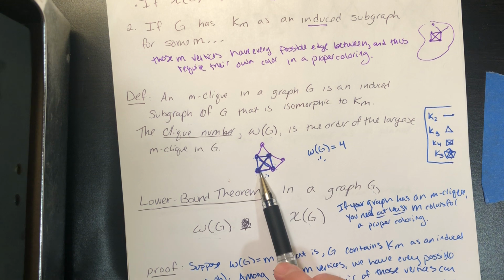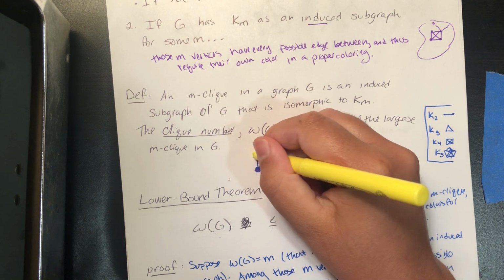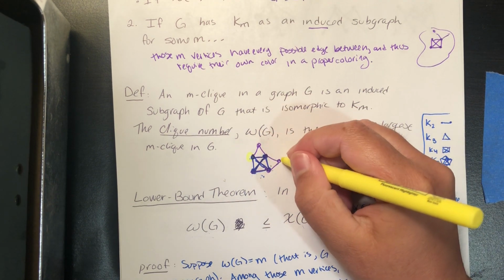In this graph here, the lower bound theorem tells me that since my clique number is 4, I need at least 4 colors. So if I can demonstrate a proper coloring with exactly 4 colors, then I am done. And I can, right? Just color, let's say this is yellow, this is yellow.